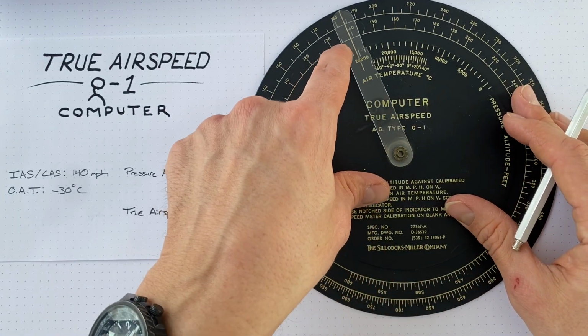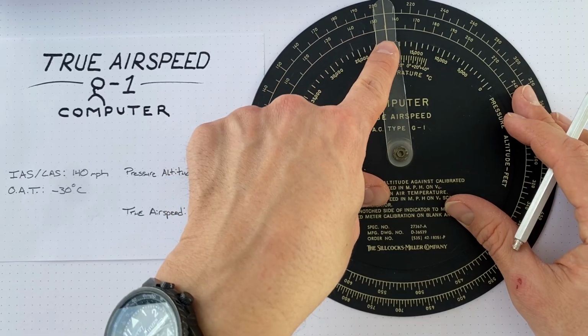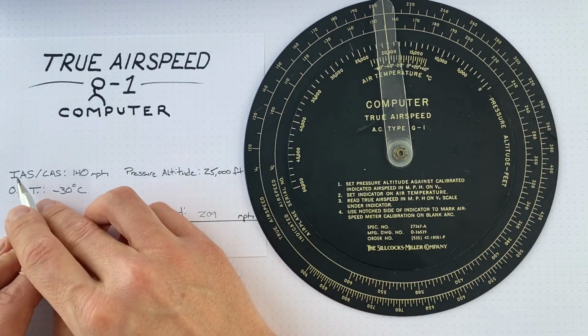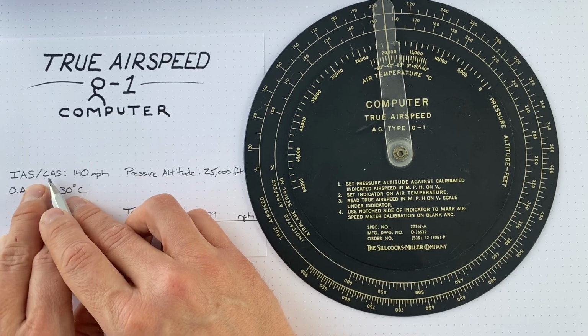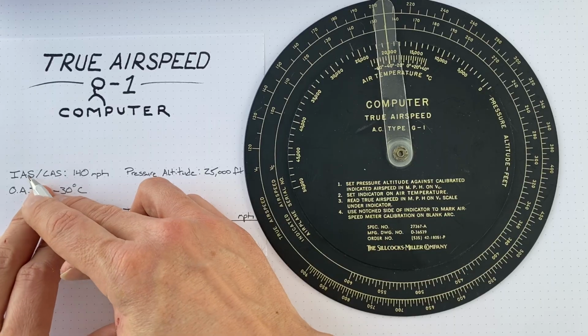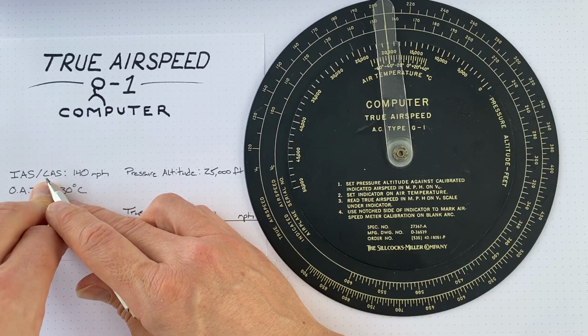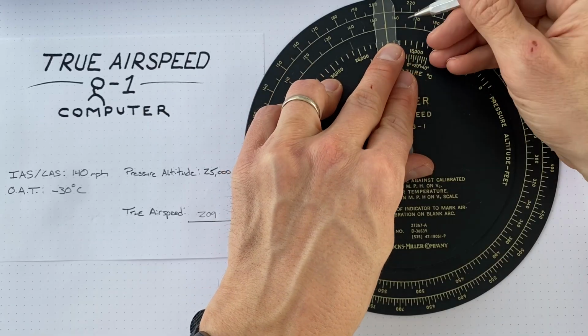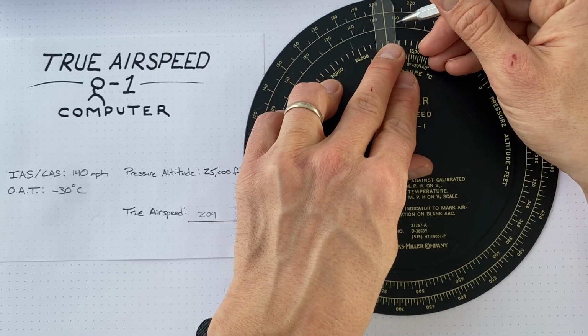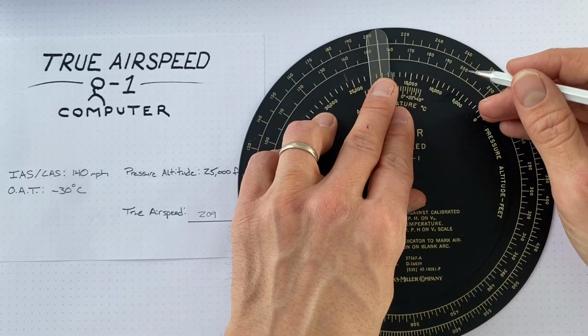And so what we could do here is, if we knew that our airplane had a significant difference between indicated airspeed and calibrated airspeed, which is our indicated airspeed corrected for errors of the instrument. So if we knew that when we were doing, say, 160 miles per hour, at least indicated, that actually meant that we were doing 155.